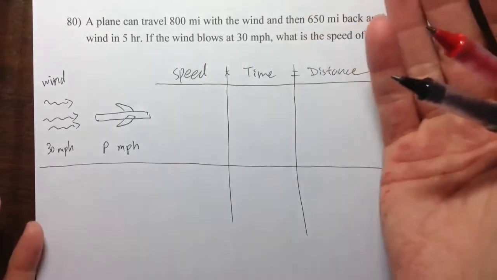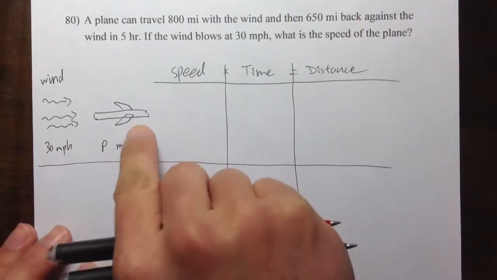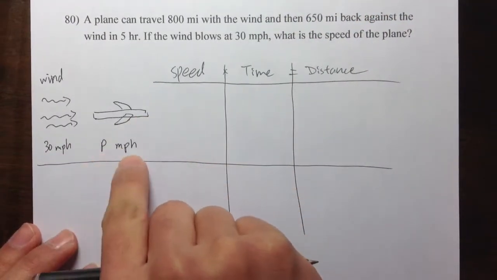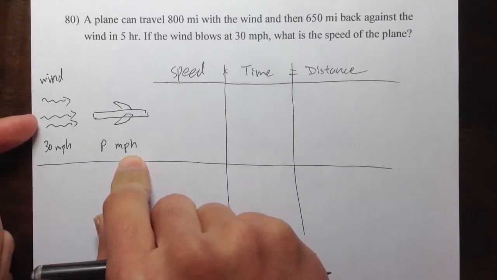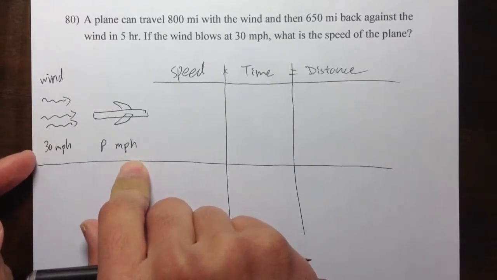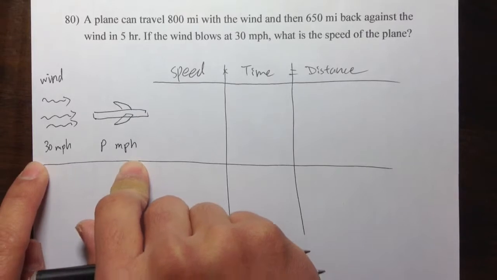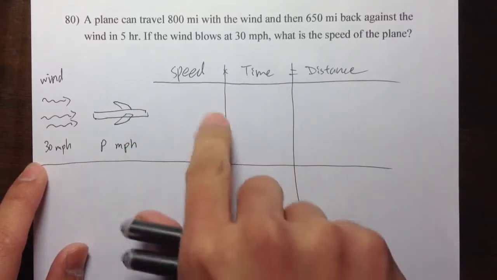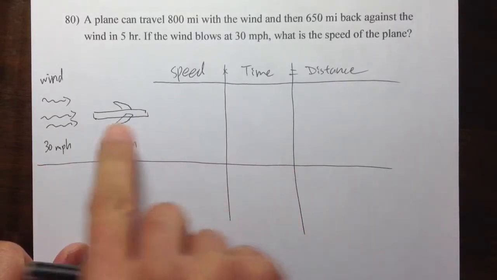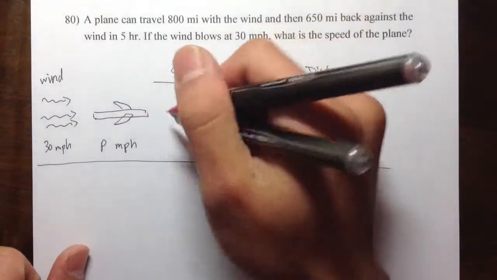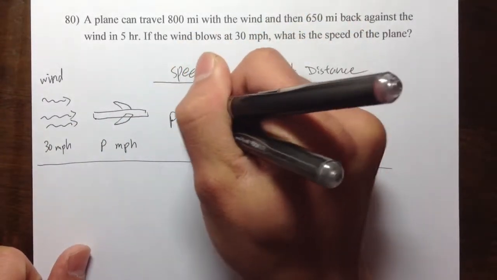How fast? The plane is already going at P miles per hour, and the wind is helping the plane go 30 miles per hour faster. So overall, the speed when they are going this direction is P plus 30.